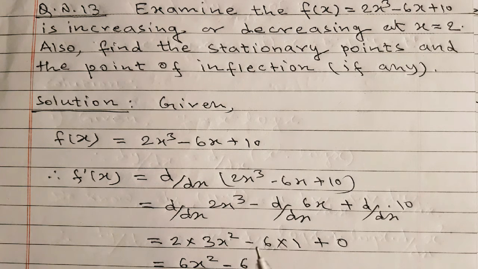Then the second term is minus dy/dx of 6x. The derivative of x is 1. Again applying the power rule, xⁿ means nxⁿ⁻¹: we write the power first and decrease the power by 1. So 1 minus 1 is 0, and x to the power 0 means 1. 6 is the coefficient, kept as it is. The derivative of 6x means 6 into 1, plus the derivative of the constant 10.